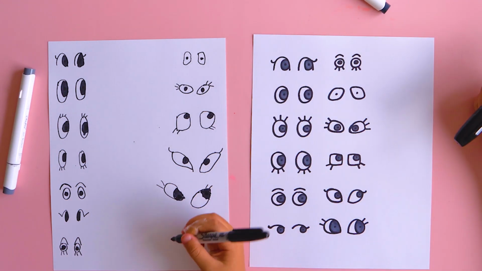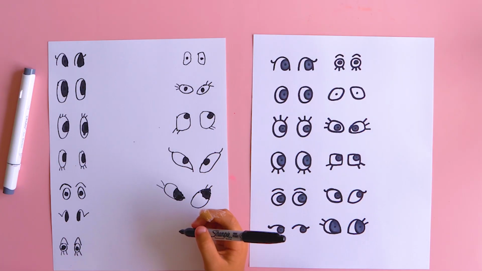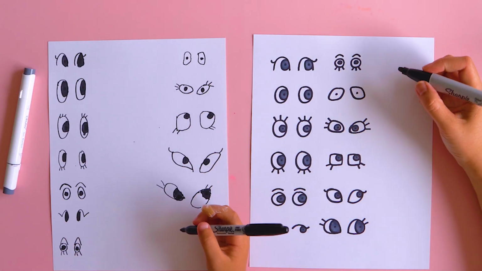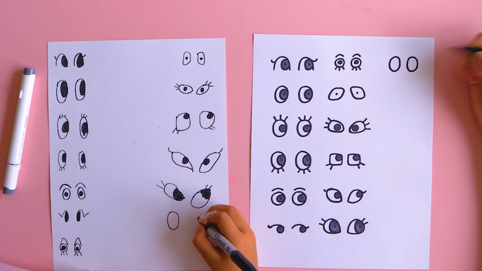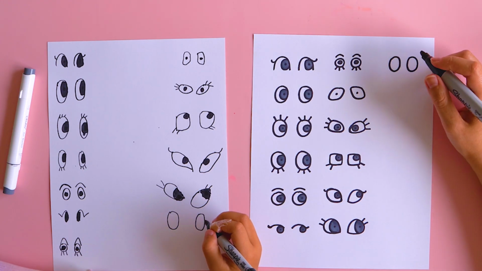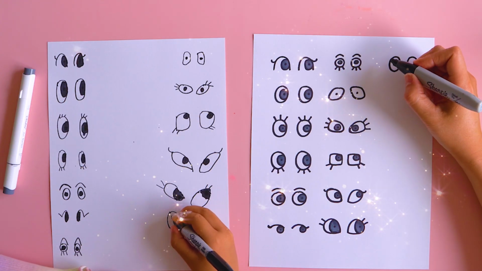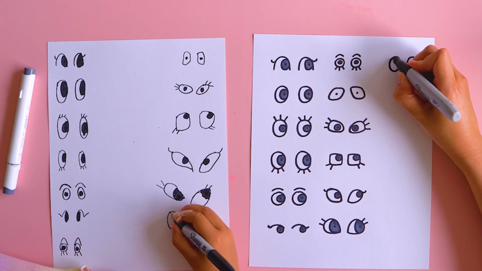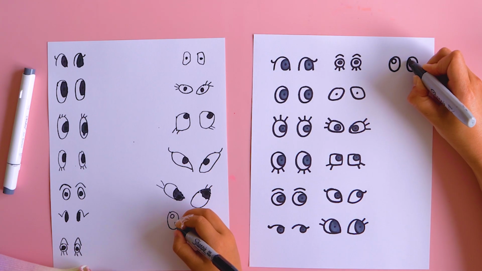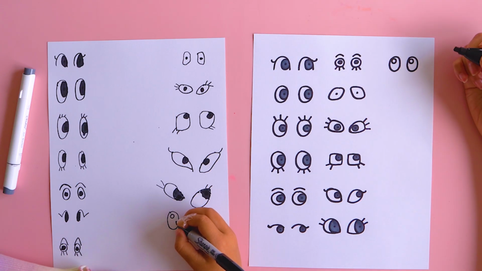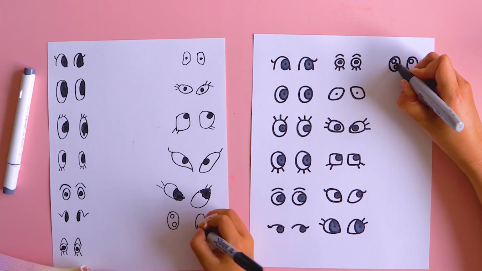Okay, just 2 more left. Ready? These are the cute ones. Okay, so draw 2 oval shapes. And then for these ones, there's gonna be shines in it. So let's draw 1 small circle on the top left corner of each of those ovals. And then another small circle on the bottom right corner.